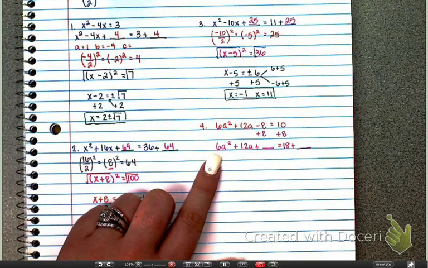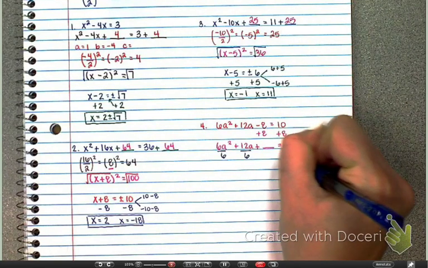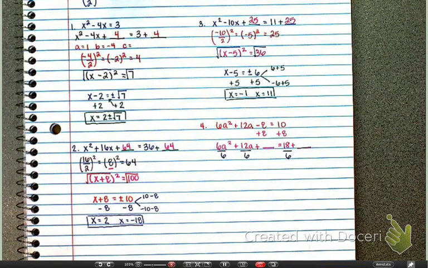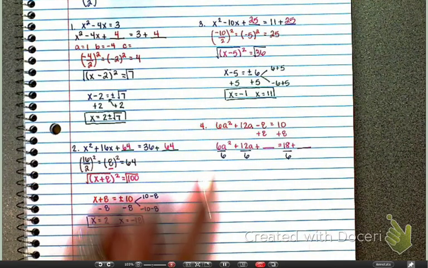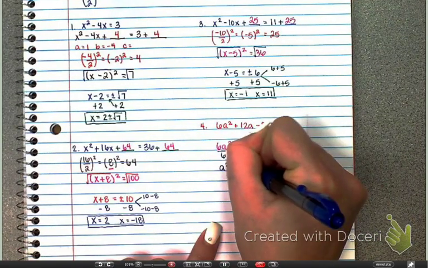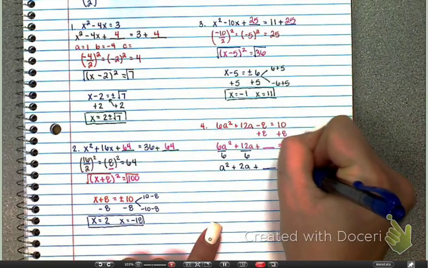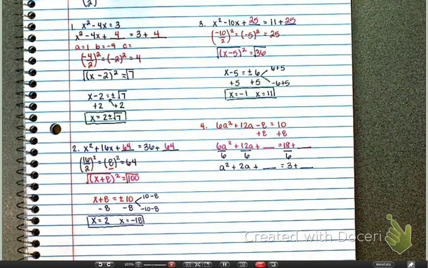So here's how we're going to do it. We're going to divide everything by 6. Divide everything by 6, because whatever you do to one side, you have to do to the other side. So if I divide by 6, I have a squared plus 2a plus my blank equals 3 plus my blank. Now doesn't it look exactly like all the other problems? Okay, so finish it from there.